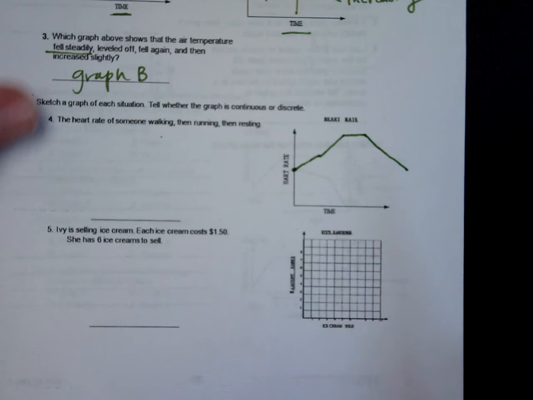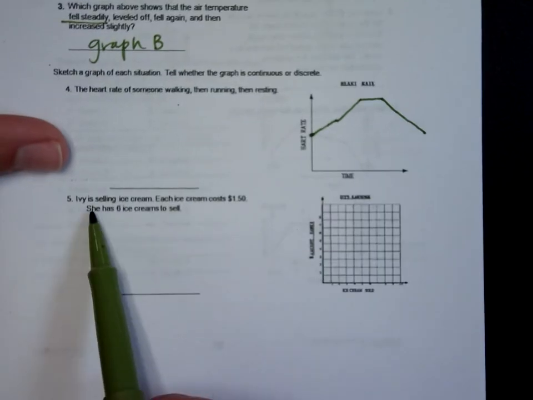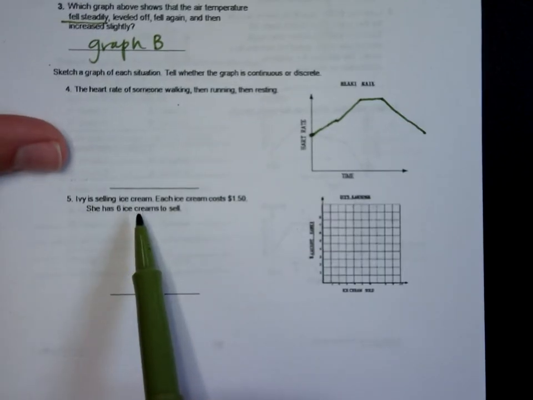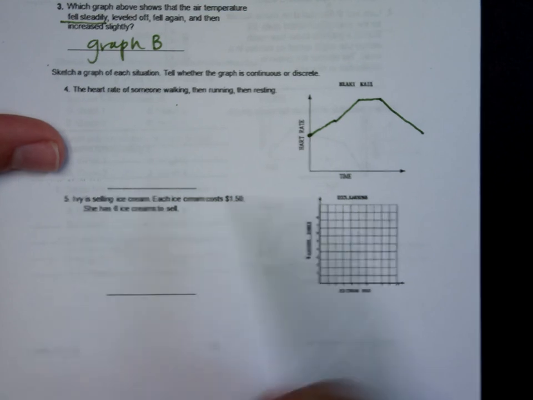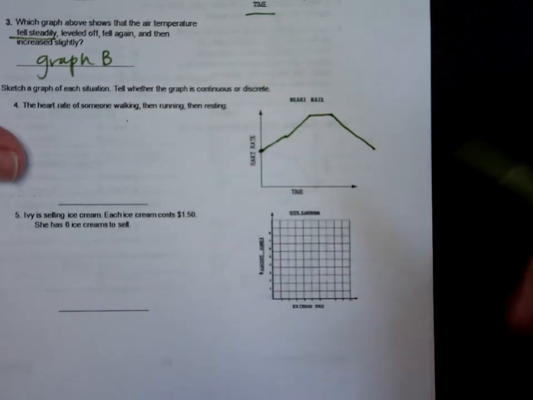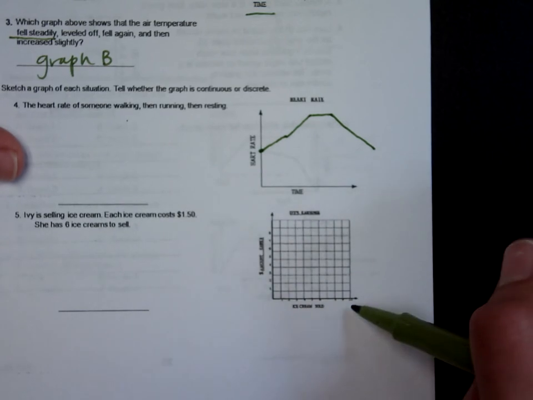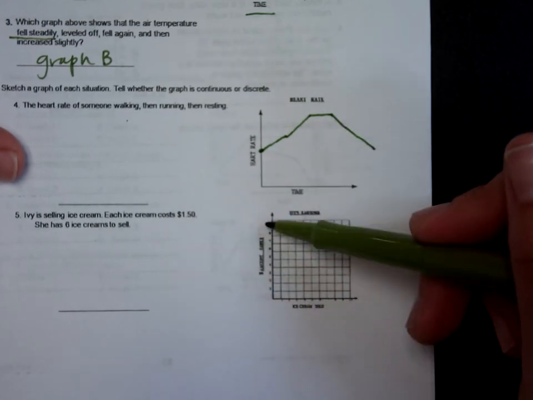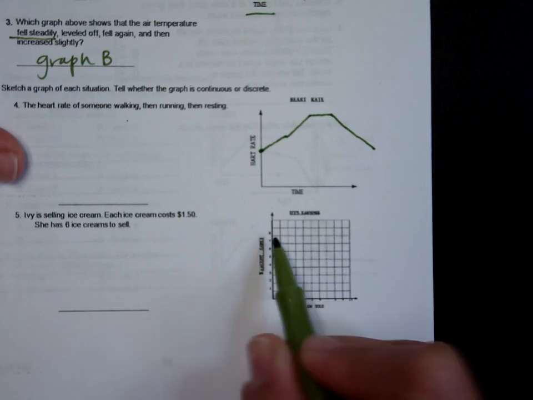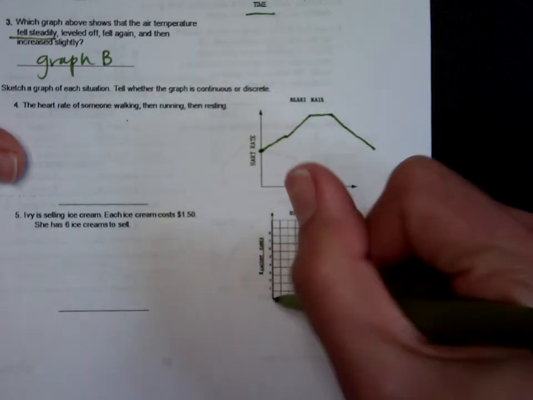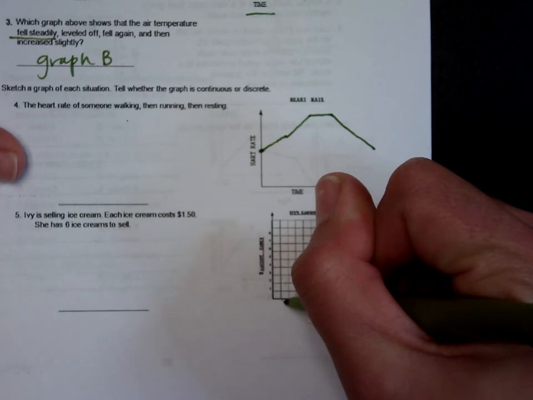Okay. All right. Then it says Ivy is selling ice cream. Each ice cream costs $1.50. She has 6 ice creams to sell. Okay, so at the bottom we have the number of ice creams, and on the side we have her total money. And the scale is hard to see, but it's 1, 2, 3, 1, 2, 3. Okay, so if she sells 1 ice cream, how much money does she make?